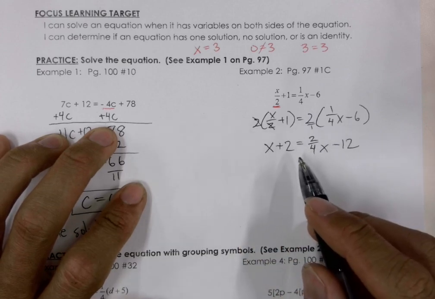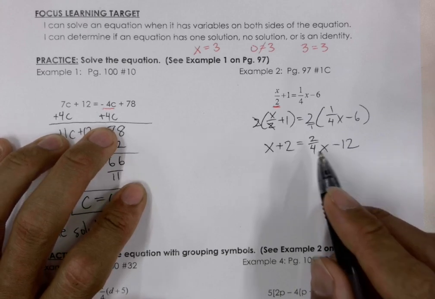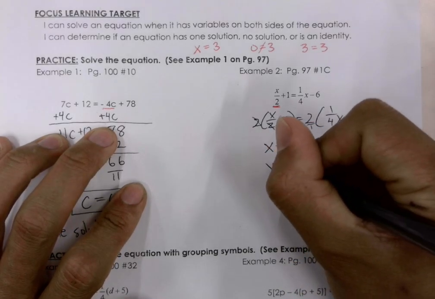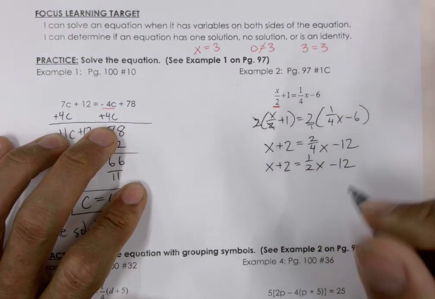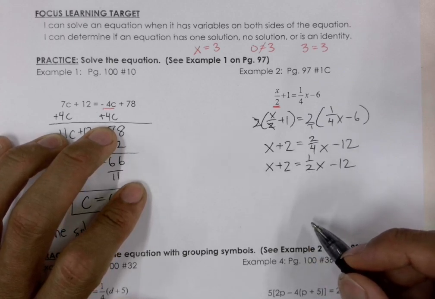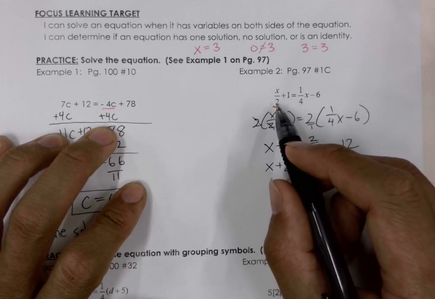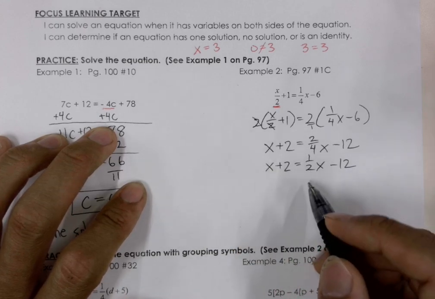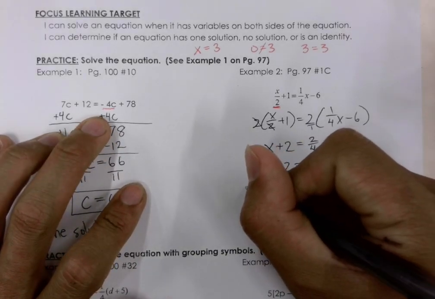We're still not finished yet because we have this other fraction over here. And so to get rid of this fraction, we can go ahead and reduce it. And that leaves us with x plus 2 is equal to 1 over 2x minus 12. But we still have the fraction. And we can get rid of this fraction the same way we got rid of the fraction in our first step. We can multiply the left side of the equal sign by the denominator, and we can multiply the right side of the equal sign by the denominator. Let's do that now.